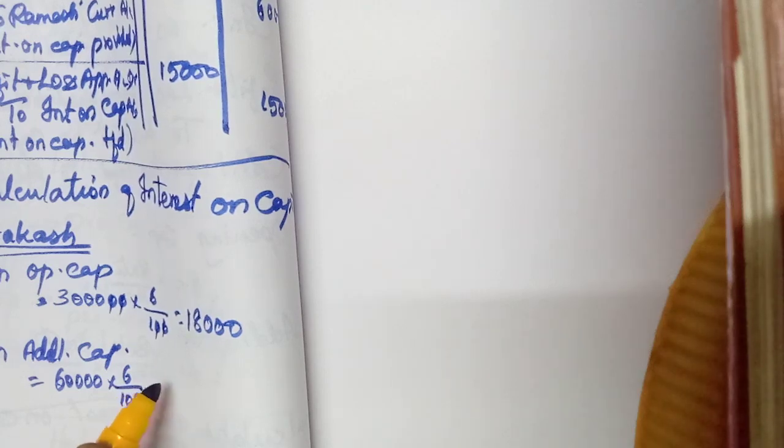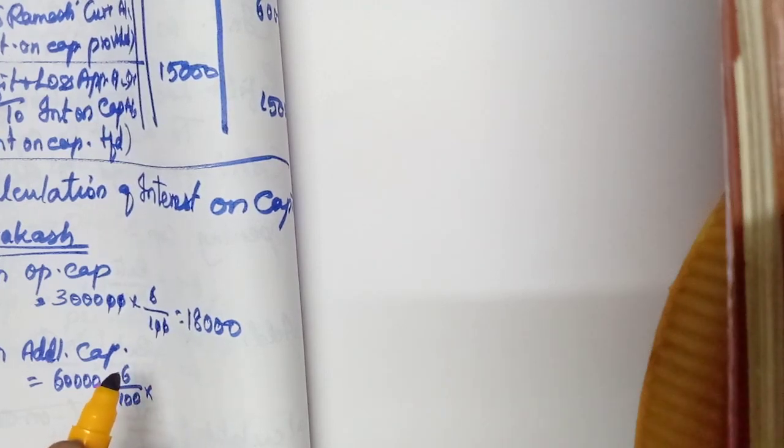He is introducing on 1st July and the year ends 31st March. So July we have to include as 1 month. July, August, September, October, November, December, January, February, March. So here 9 months, 9/12. We will simplify. 3, here 4.